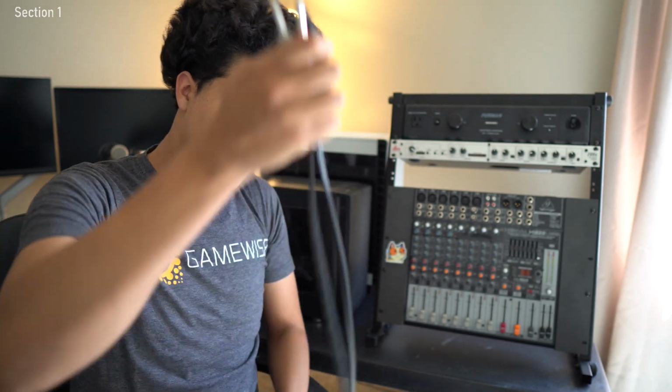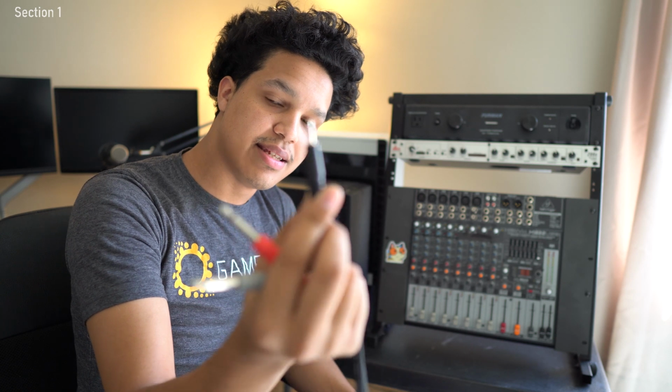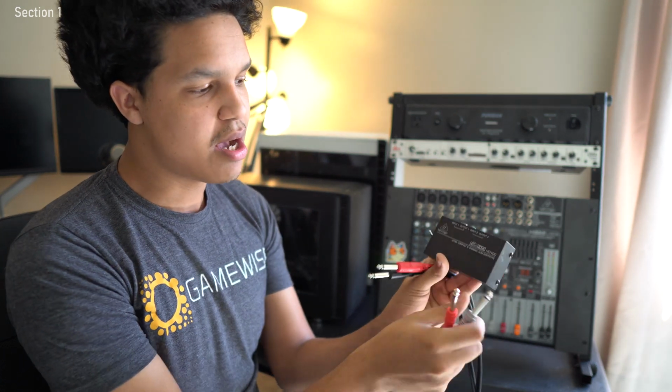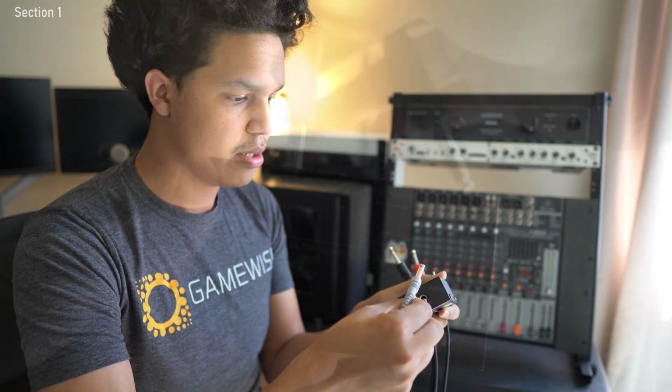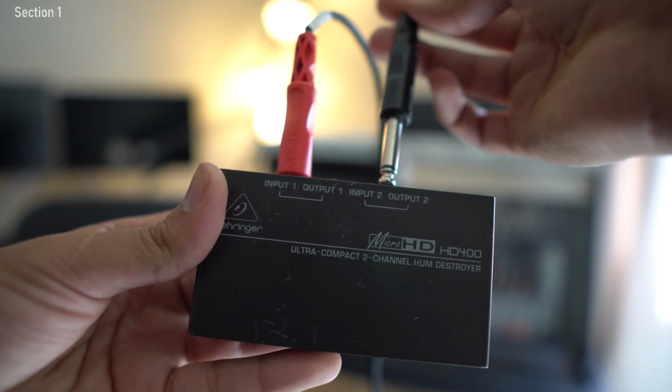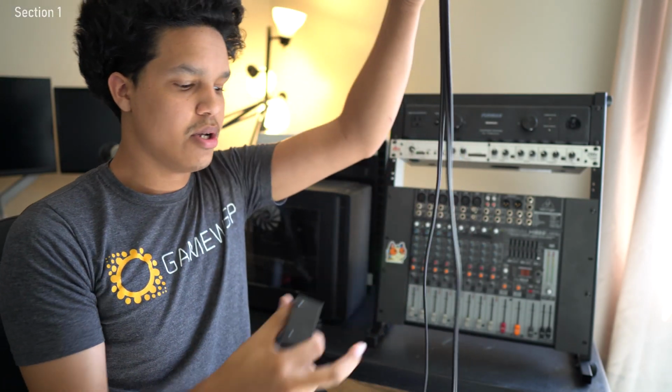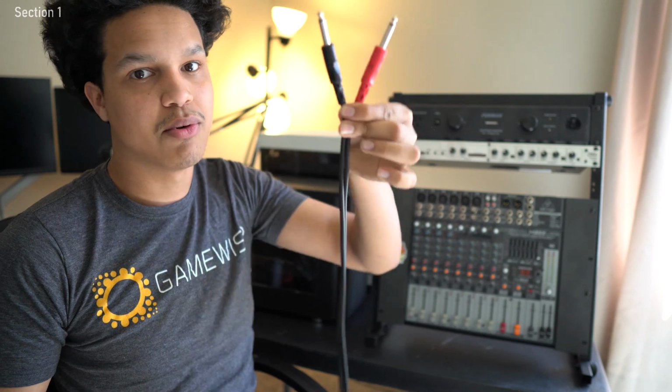So the first thing we're going to do is grab this cable right here. If you see right here, this is a 3.5. This is going to connect into the headphone jack of both PCs. Obviously, we're going to have two separate lines for these. So we're going to connect this into the headphone jack, and then this box is going to have two inputs. We're going to grab these two right here and connect them both into the inputs of the ground loop isolator, just like that.